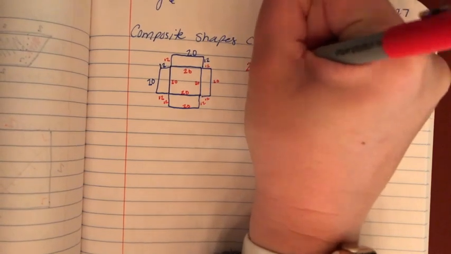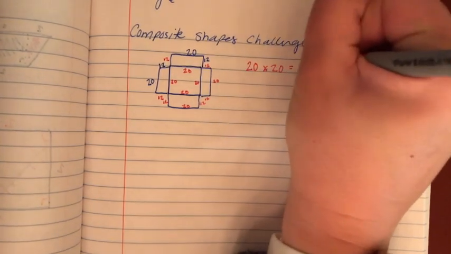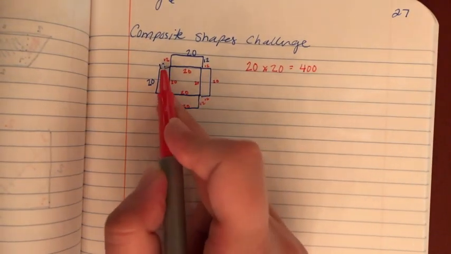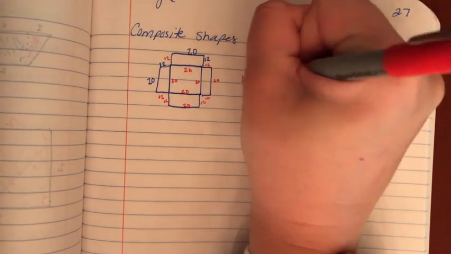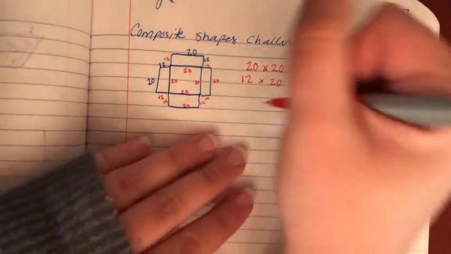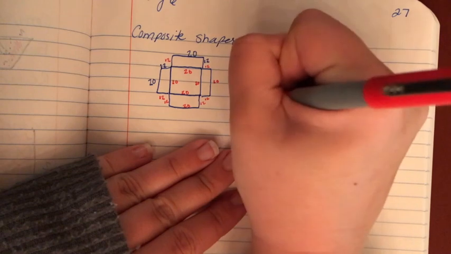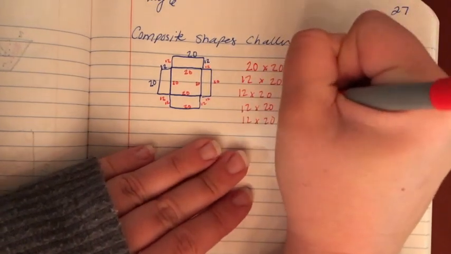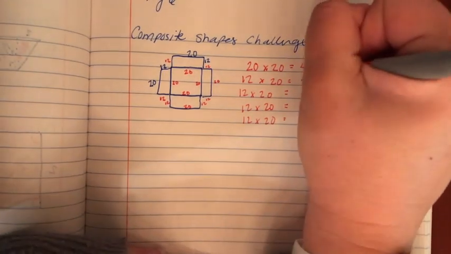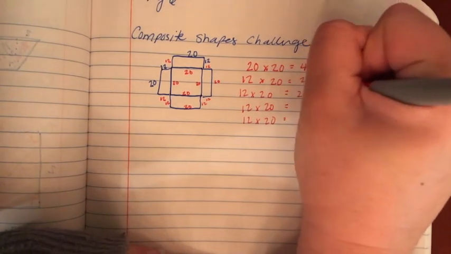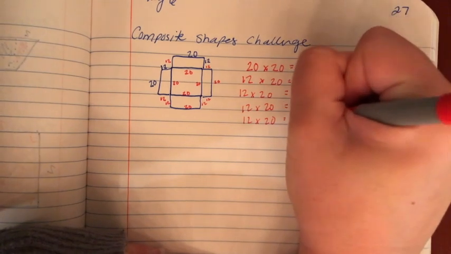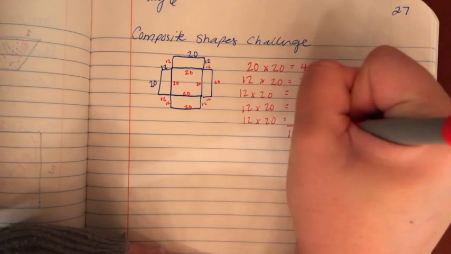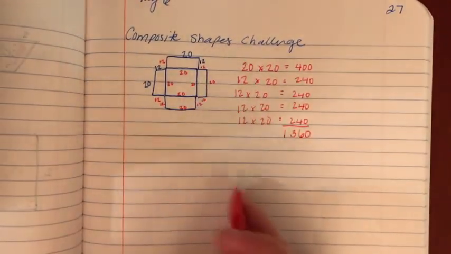So that one is going to be a 20 by 20, which is going to be 400. Then we have each of these, which look like they're 12 by 20, and we have 4 of them. 12 times 20 is going to be 240. And when I add all of that together, I get 1,360 as my final answer.